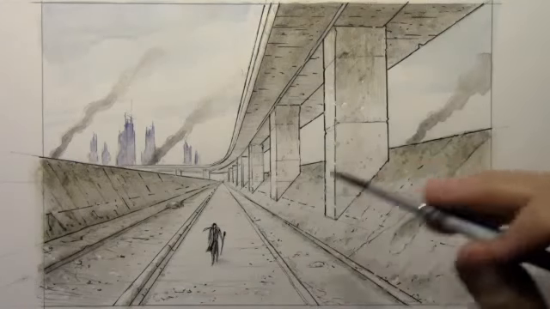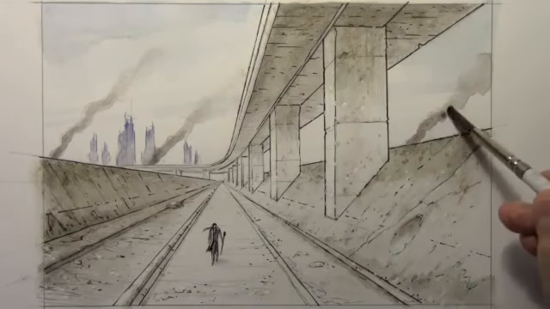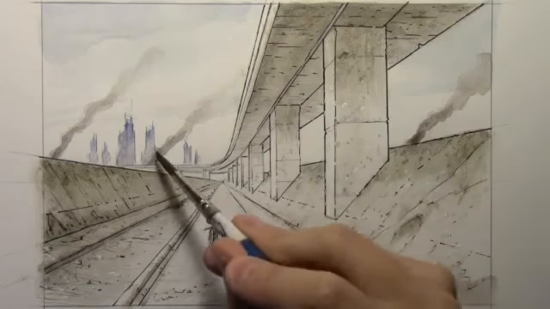Okay, well, there you have it. You saw I really moved through an awful lot of stuff here. I added some smoke in the background to add to that apocalyptic feeling.